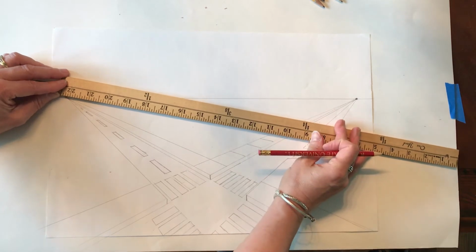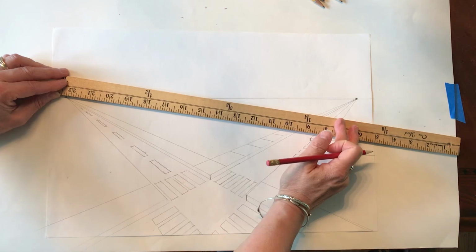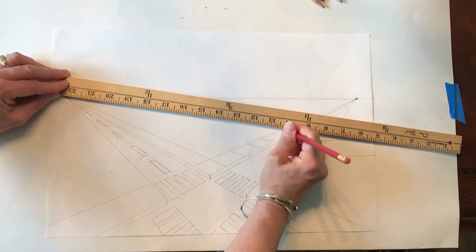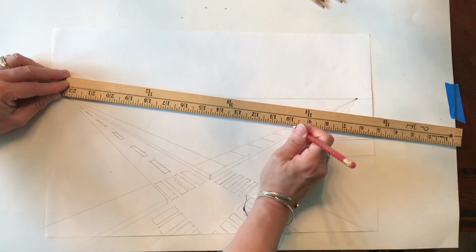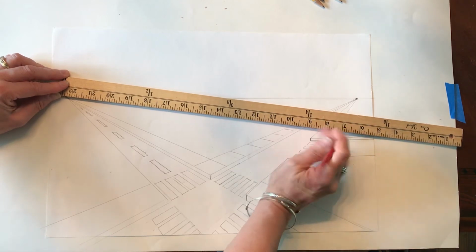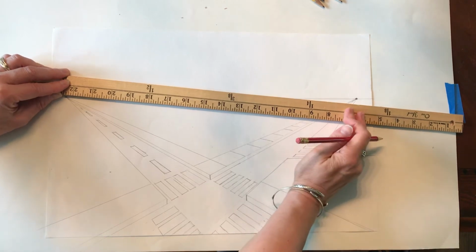And I might do that a couple of times. I'm sure that there is some very mathematical formula to make this be perfect, but we're beginning, and so I'm not going to worry too much about the spacing.